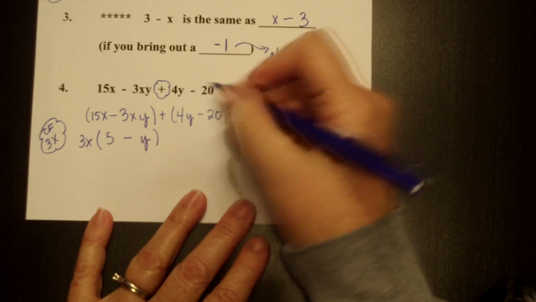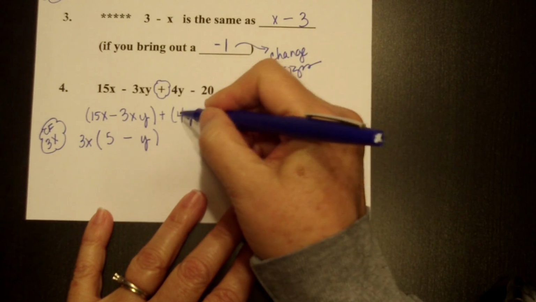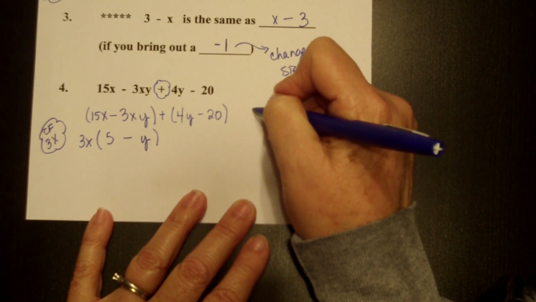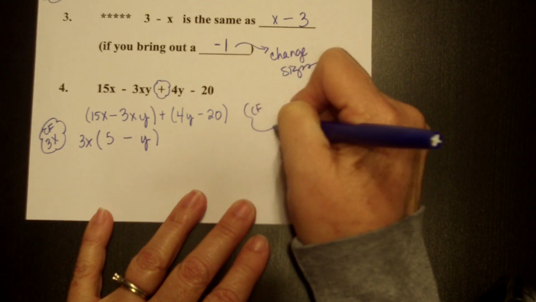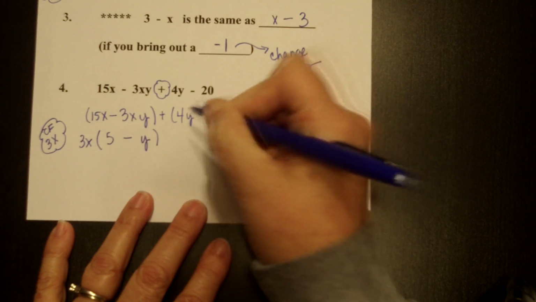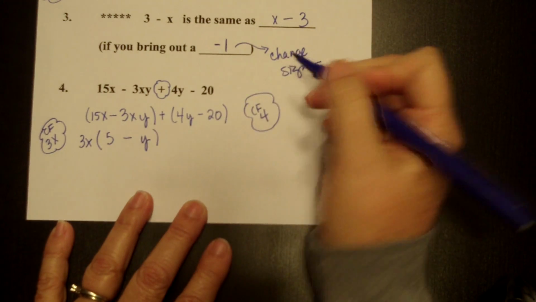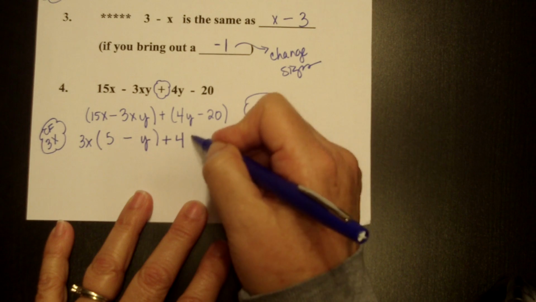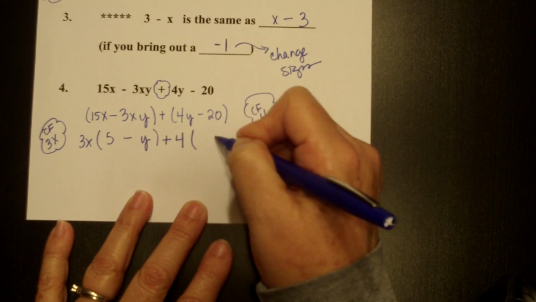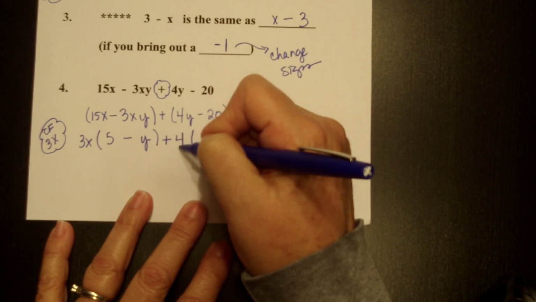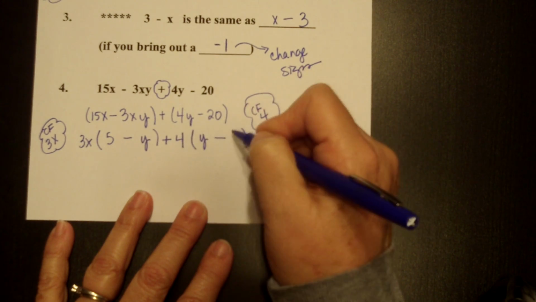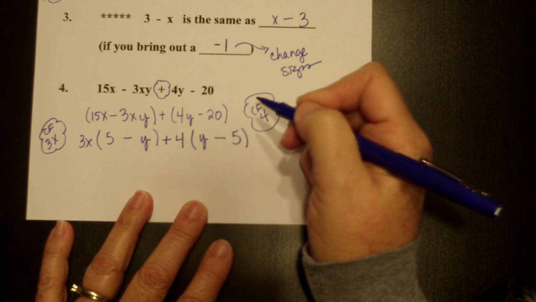So what's my greatest common factor going to be here? Well, does 4 go into 20? Yes, it goes into it 5 times. So the greatest common factor here is going to be a 4. Is there a y in both? No. So I'm going to write my plus sign. I'm going to write my greatest common factor, which is 4. And now I'm going to divide. So the 4's will cancel. You're left with a y. How many times does 4 go into 20? 5. So I put a 5.